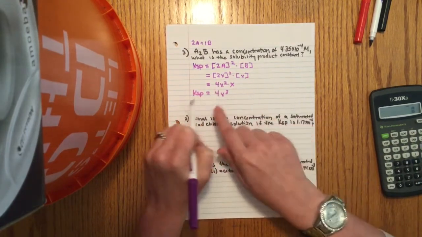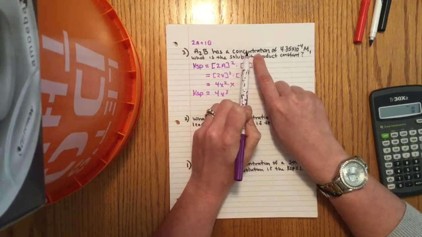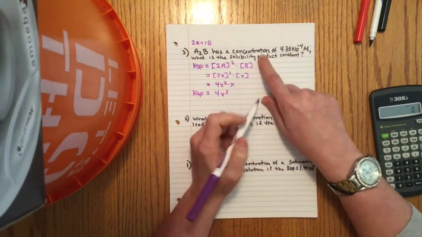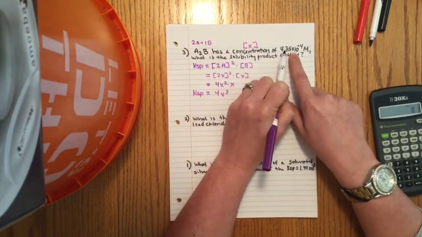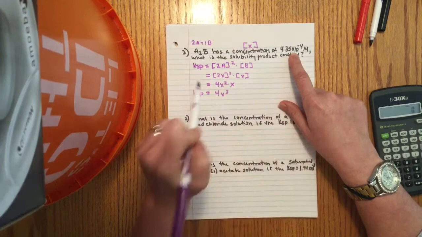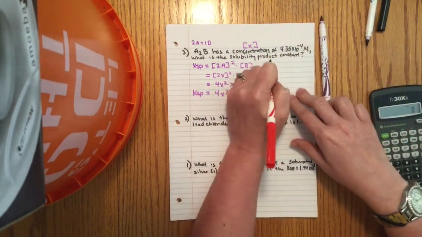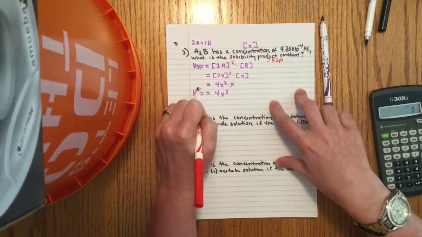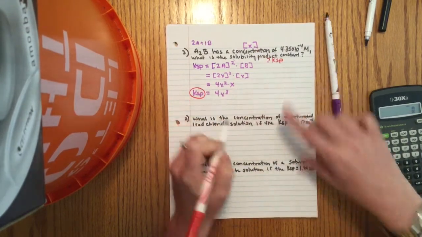And now I have to figure out what side I'm going to plug my numbers into. Okay, well it tells me that I have a concentration of 4.35 times 10 to the negative 4. Concentration is always measured in brackets, and that's going to be my x. So I'm going to plug 4.35 into x. The other thing that I can know is that I'm looking for the solubility product constant. I'm looking for Ksp, so I'm going to be solving for Ksp. So to solve for Ksp, I'm going to plug into x. So I'll do that over here.